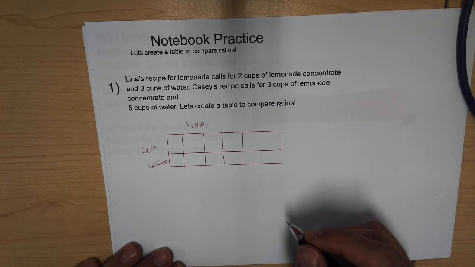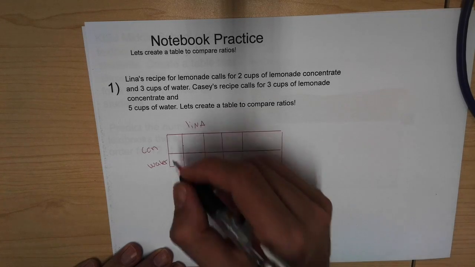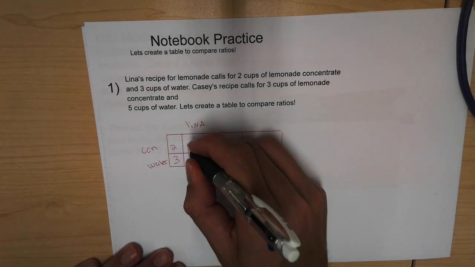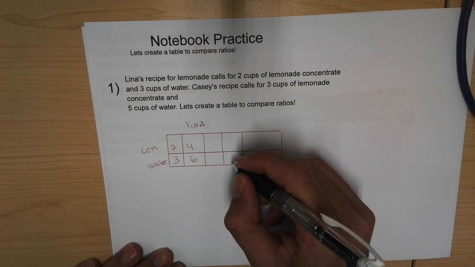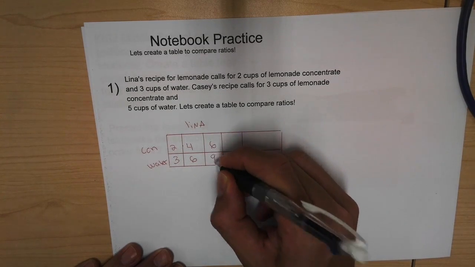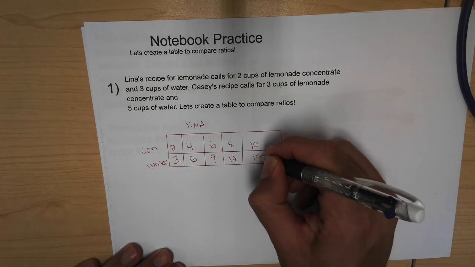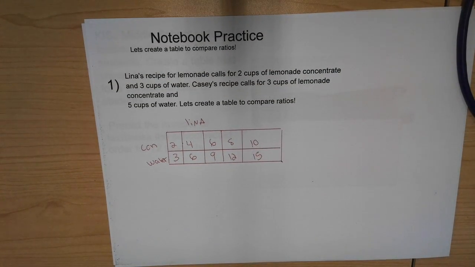Okay, so what's the ratio of lemonade concentrate to water? 2 to 3. Now we want to fill in the rest of the blanks with equivalent ratios. There we go. There's our first table of equivalent ratios here. I'm going to pause the video and work on the second table. I encourage you to do the same.